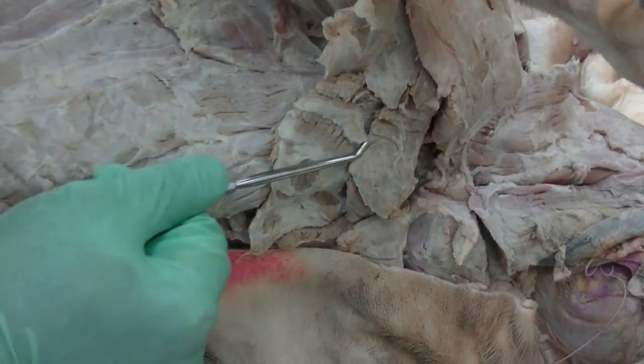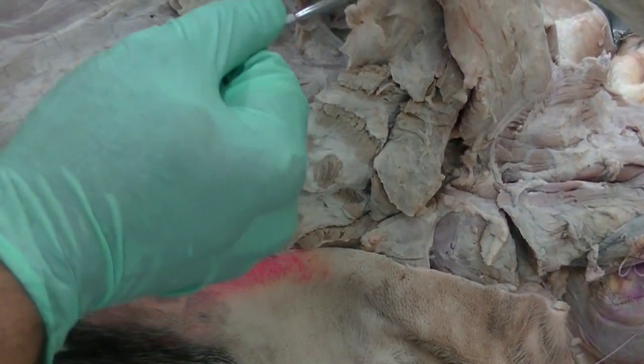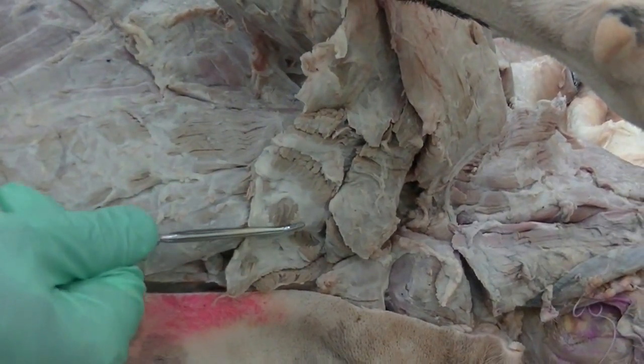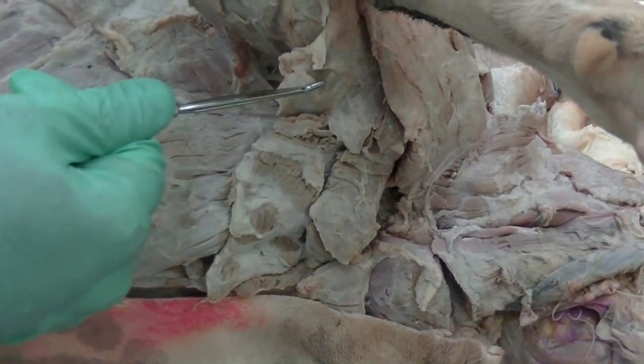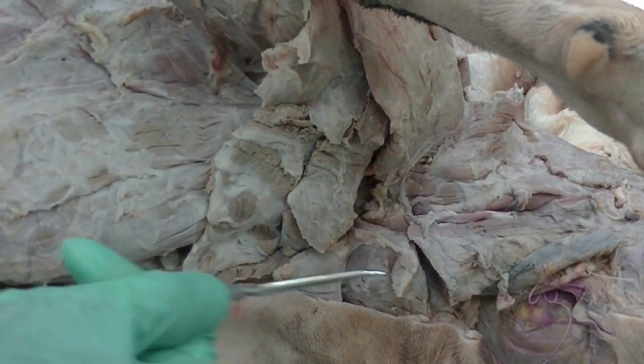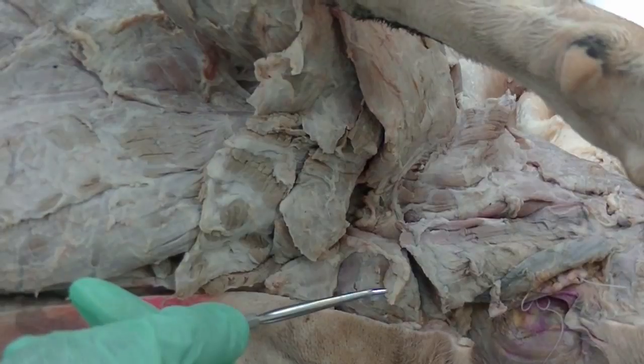The muscle is more flat in nature, and also inserts on the humerus of the arm. This is called the transverse pectoral muscle, as the fiber direction of the muscle is exactly transverse to the median plane, or the main axis of the body.